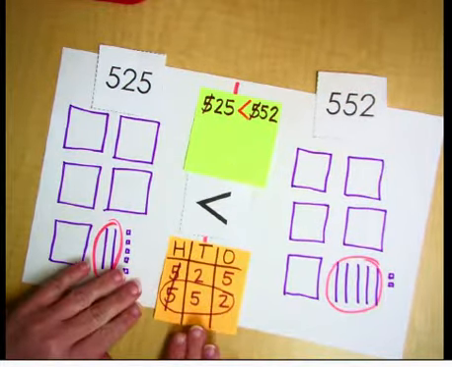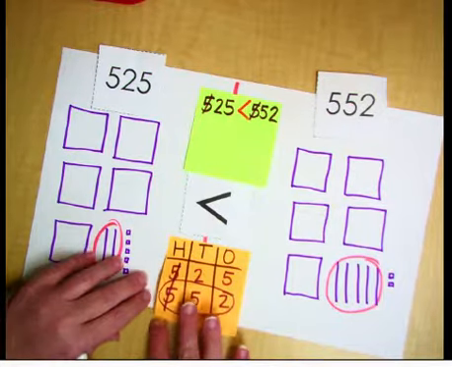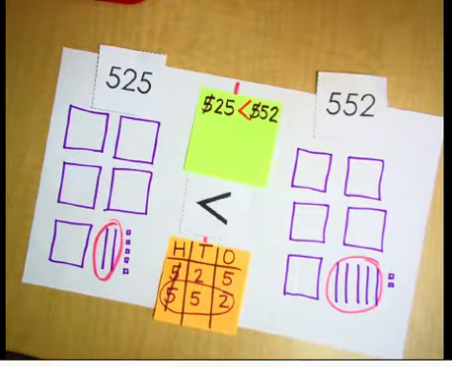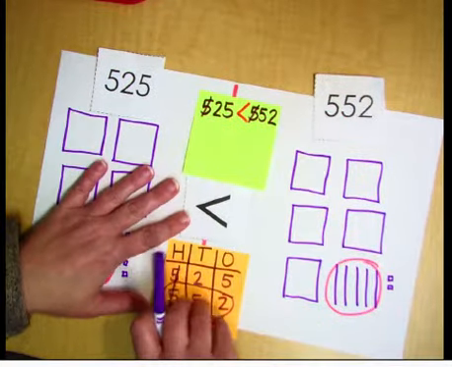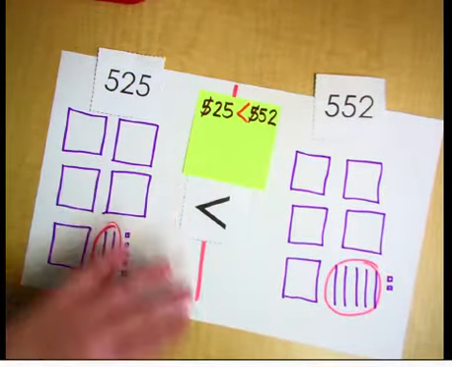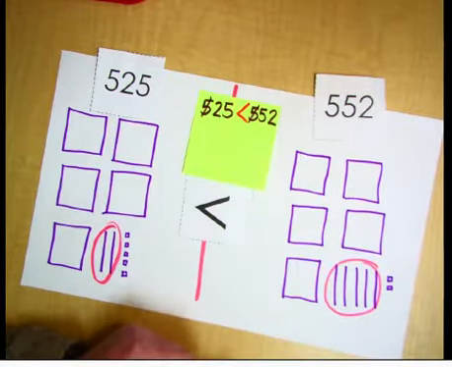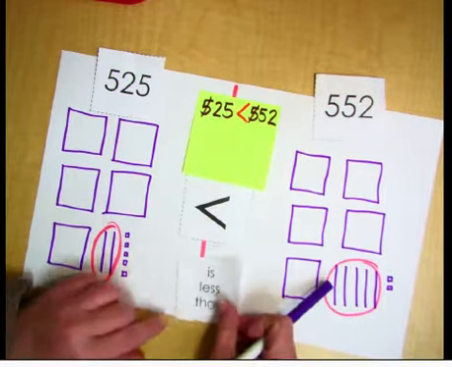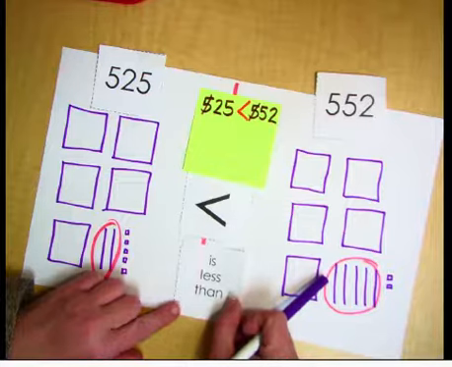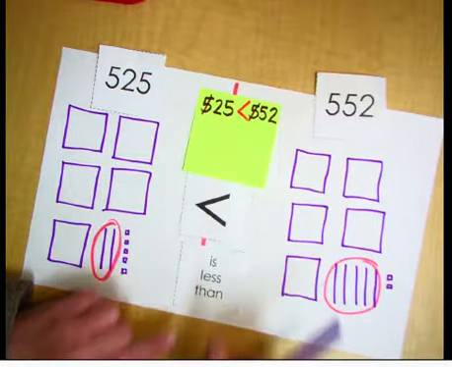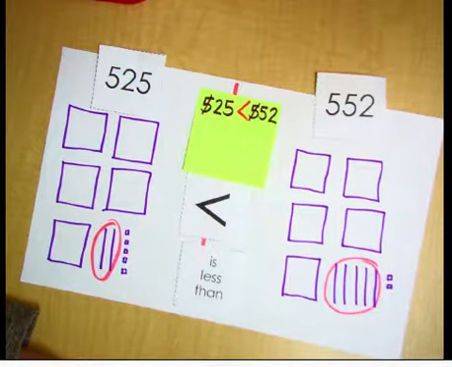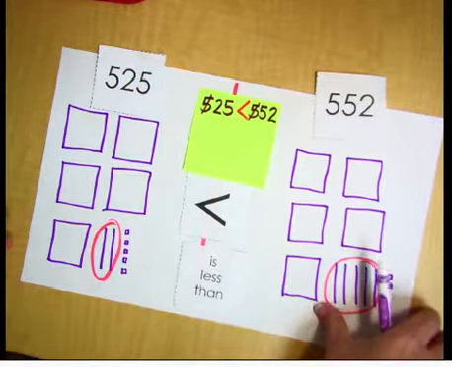So the HTO chart, using that to compare numbers, is just a little bit more abstract and not seeing it as concretely as the drawings. And then so we would say 525 is less than 552. Okay, so stop there and you can build that. Alrighty, we're going to move on to the next one.